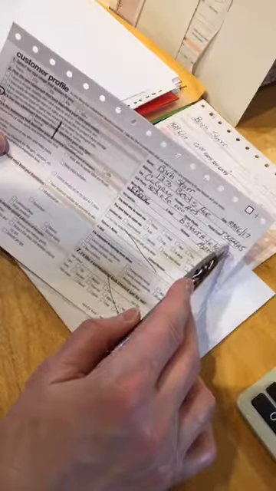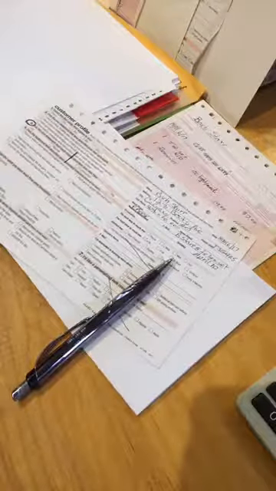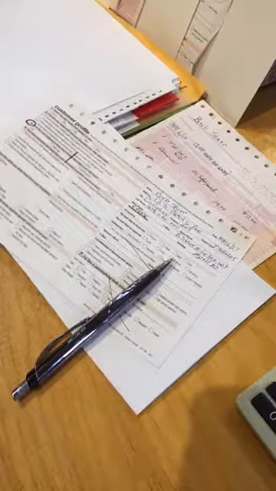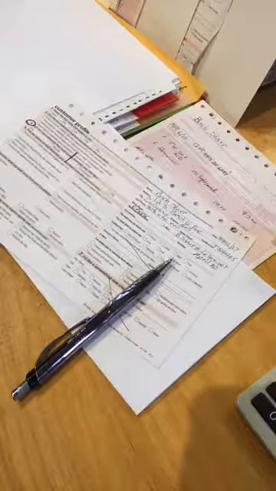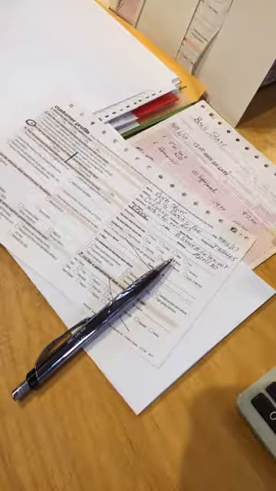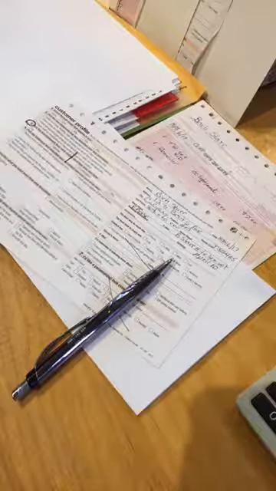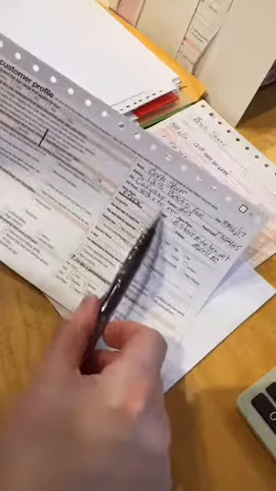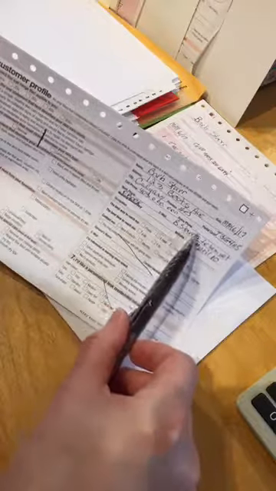Why? Because you want to get their name, the date, their address, their postal code so you can read it, their cell phone number. So their cell phone number, and if they don't use a cell phone, if they're not texting, then their phone number.